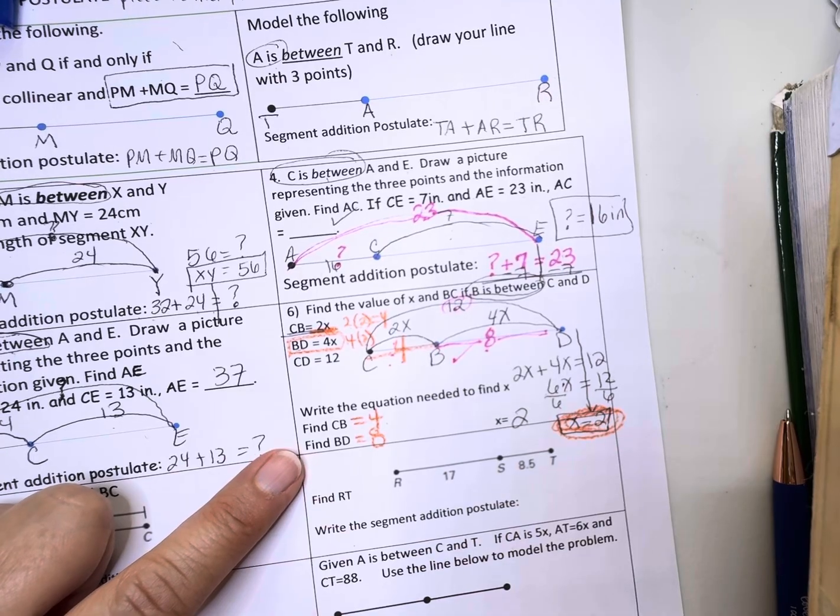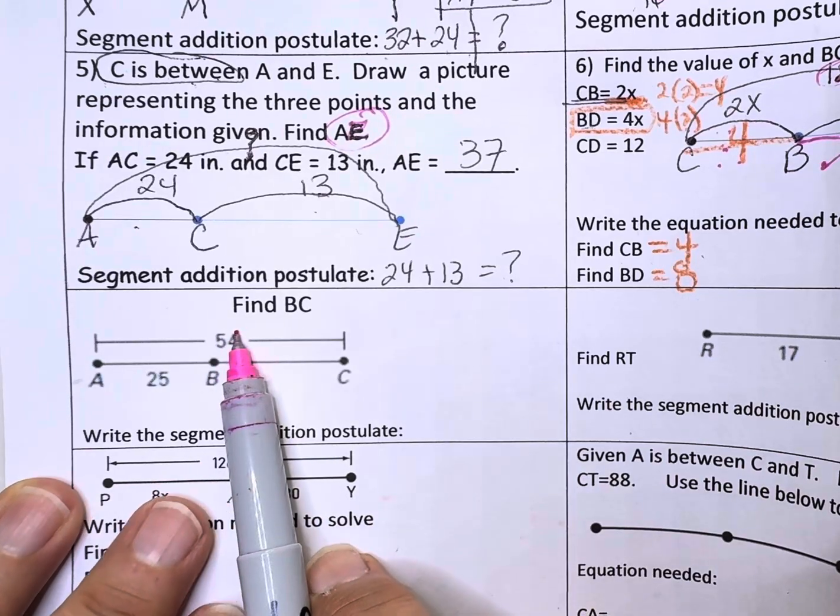Pause it, ask any questions, please. Okay, so we are on this one right here. It says find BC.